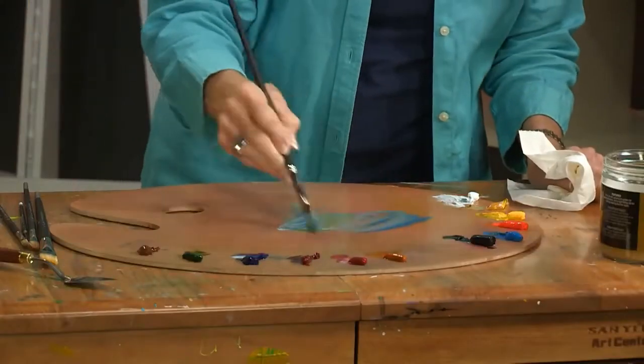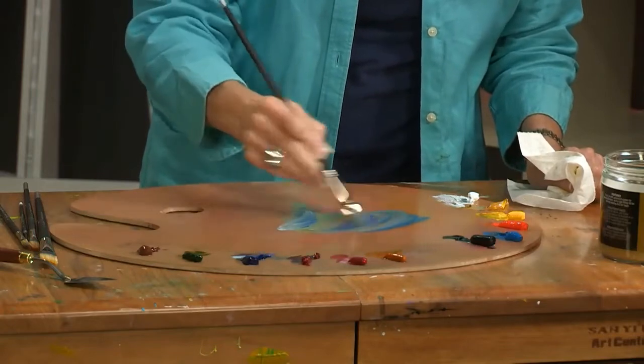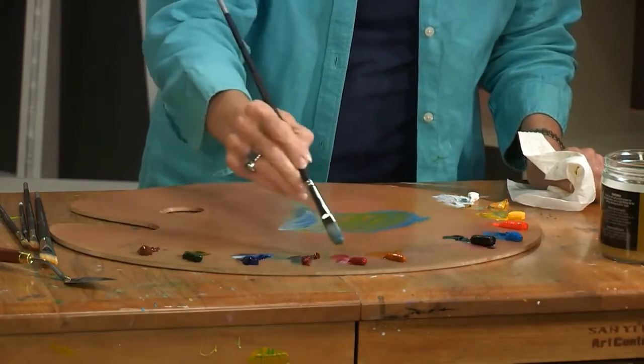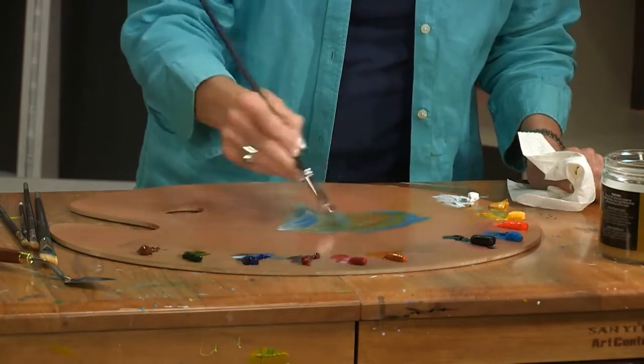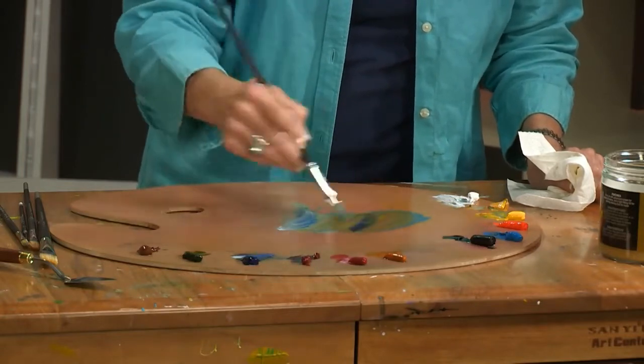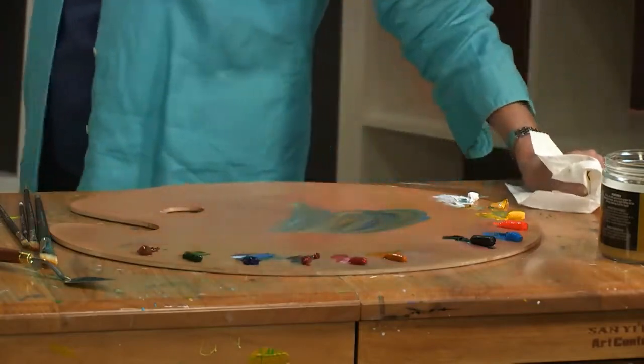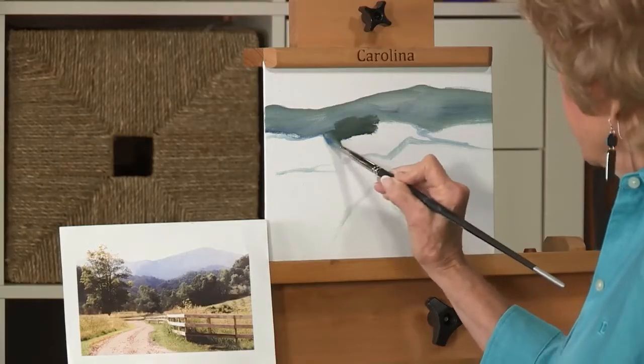Now, mixing a little bit brighter. Darker green. We can put in our next layer.